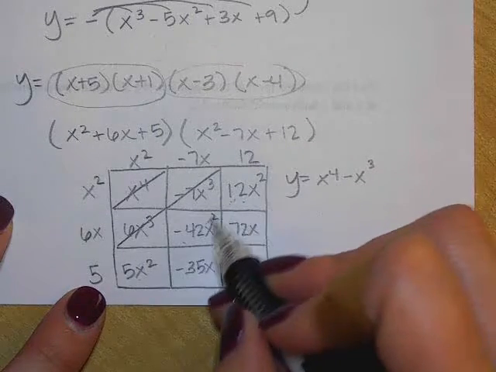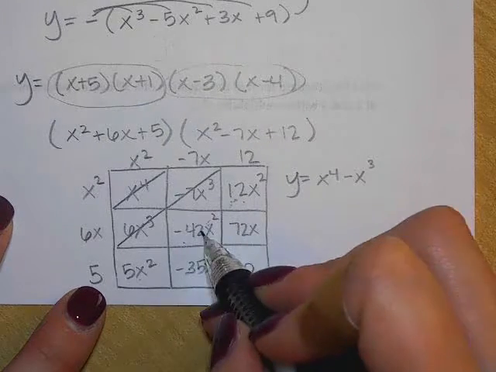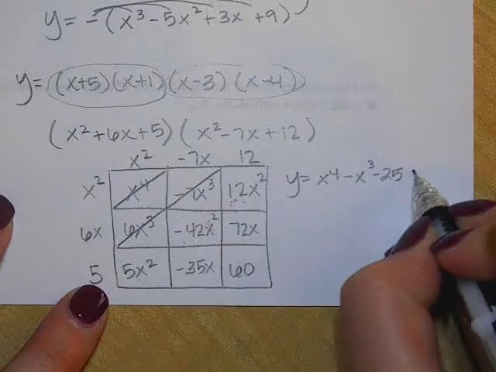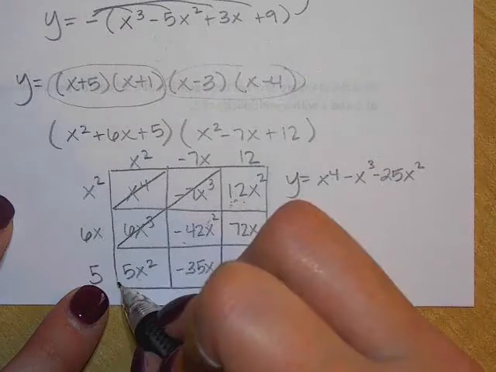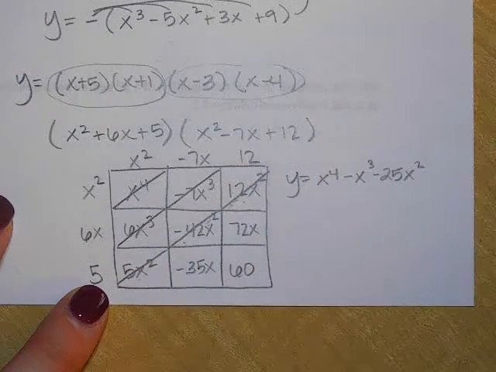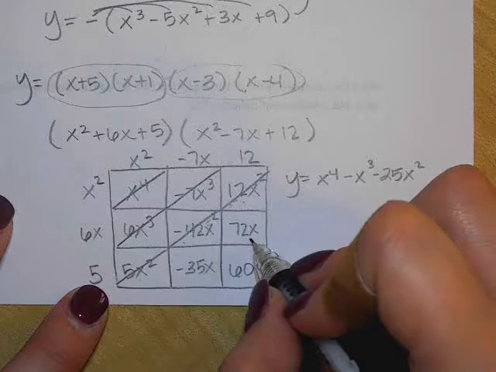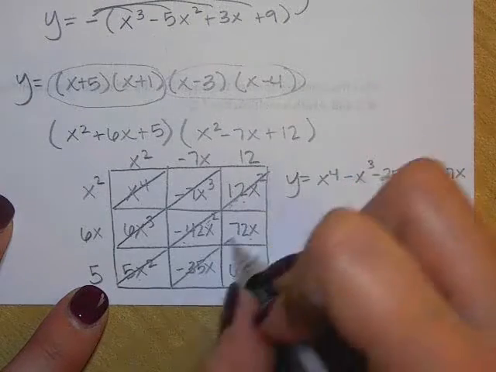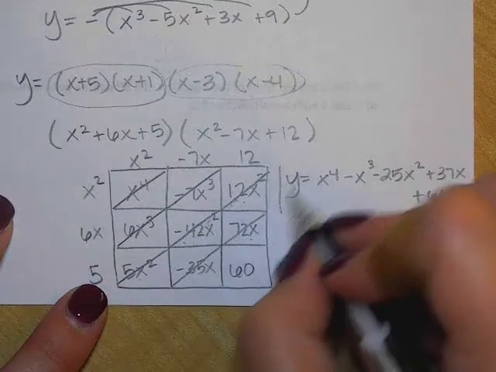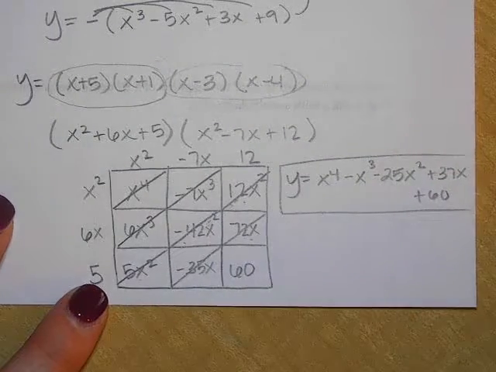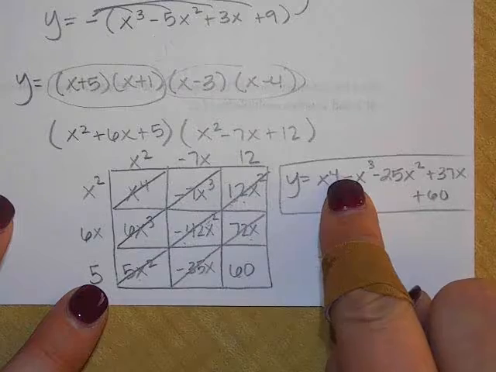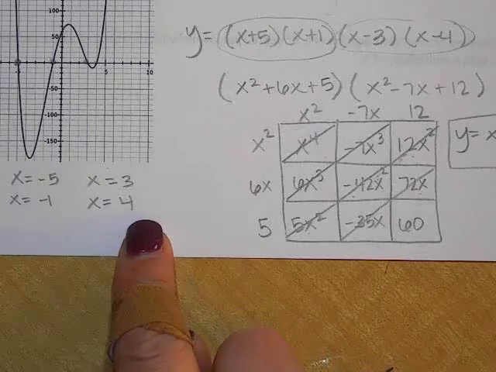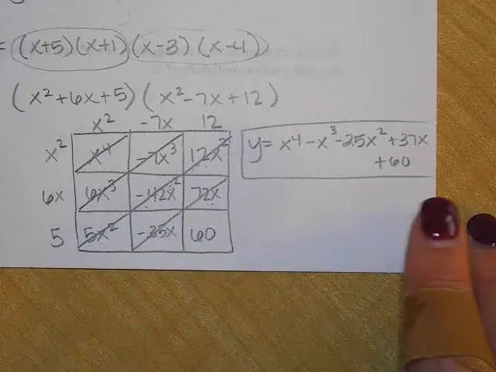Well, these two together would be negative 30. Negative 30 plus 5, negative 25. And then negative 35 and positive 72. Positive 37x, and then plus 60. So it was x to the 4th. We expected to have 4 answers, and we did. We had negative 5, negative 1, 3, and 4. 4 answers total. That fits.